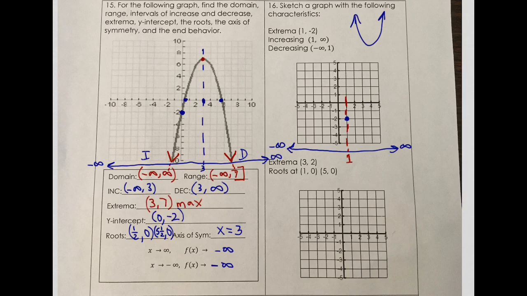And then it's saying you're increasing from 1 to infinity. So from 1 going this way to infinity, you're going up. So it's just a rough sketch, so we know we're coming up like this.